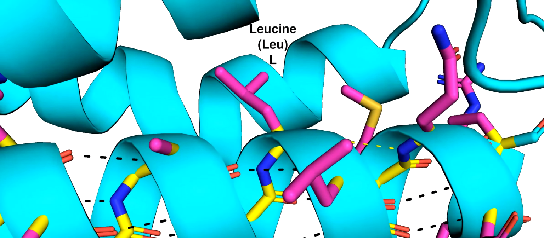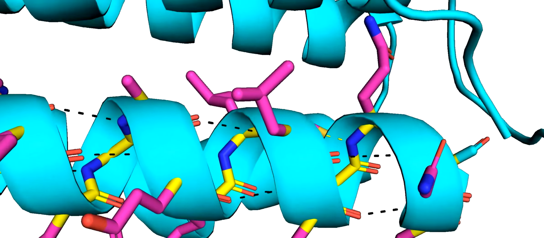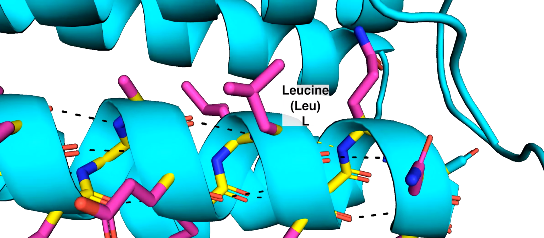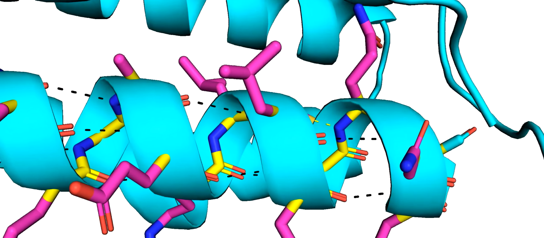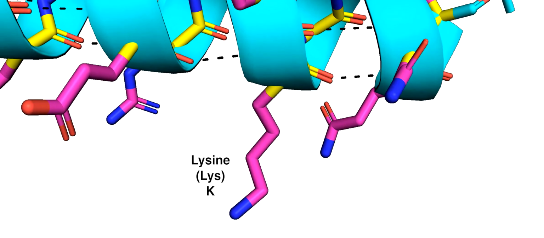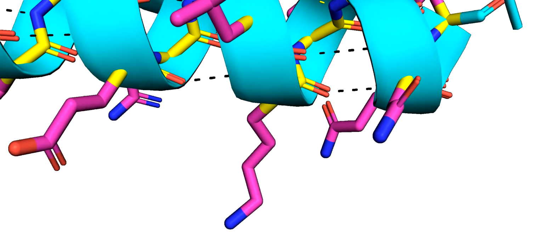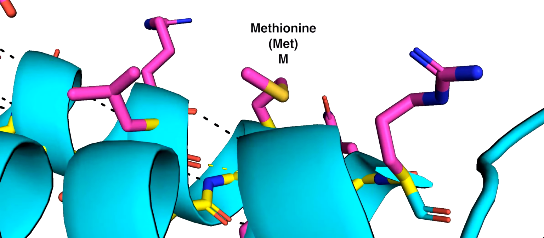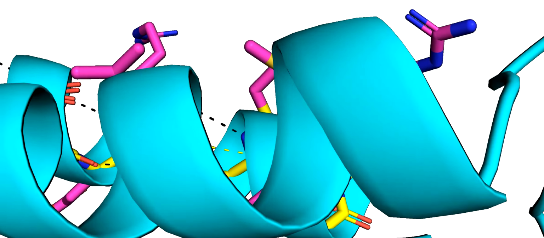Next, we have another leucine residue, followed by a second leucine residue right in a row. And that's followed by a lysine. See, it has a long chain and an amino group at the end. In the back here, we have our first methionine.